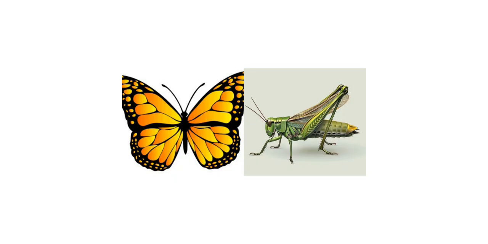Another difference is that wings of butterfly are pigmented or brightly colored. They are colorful. While the wings in grasshopper have uniform color. It could be green, brown, depending on the species of the grasshopper.